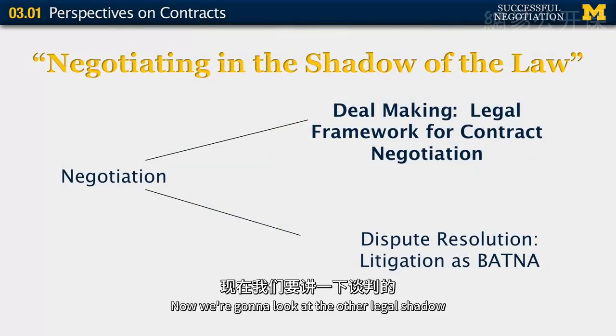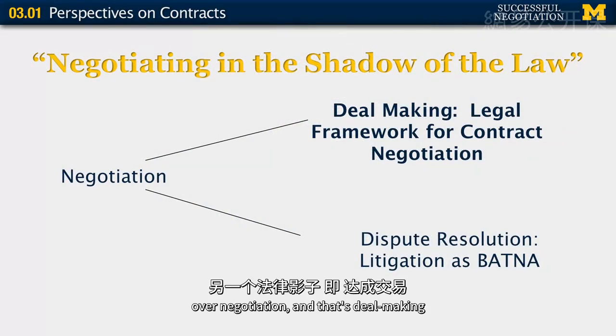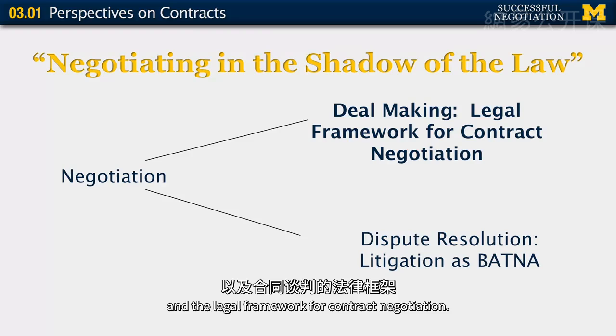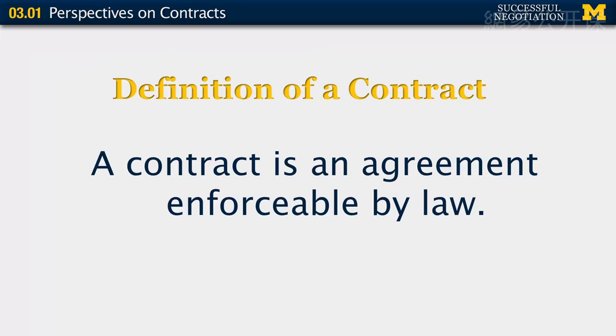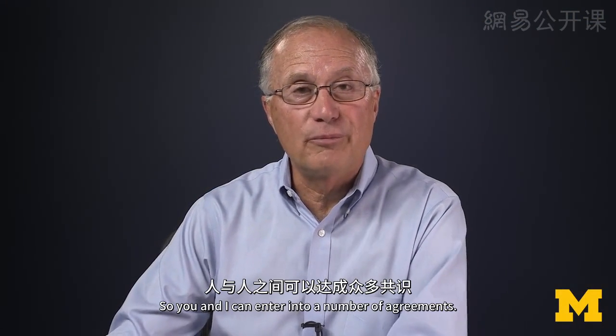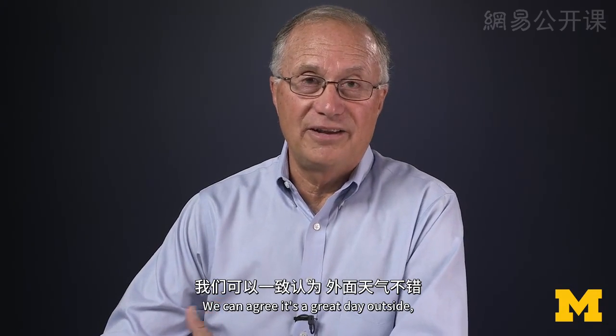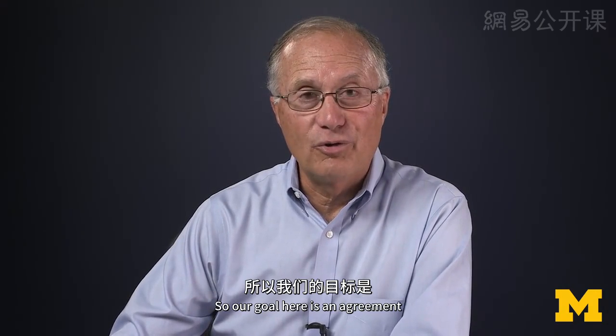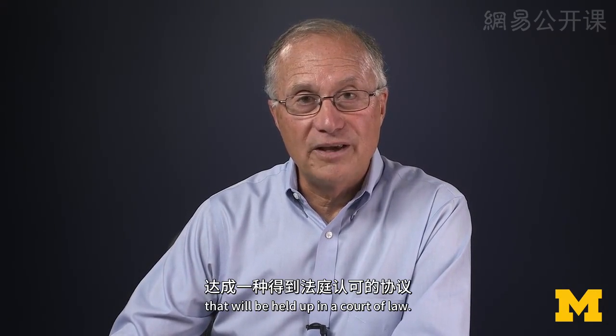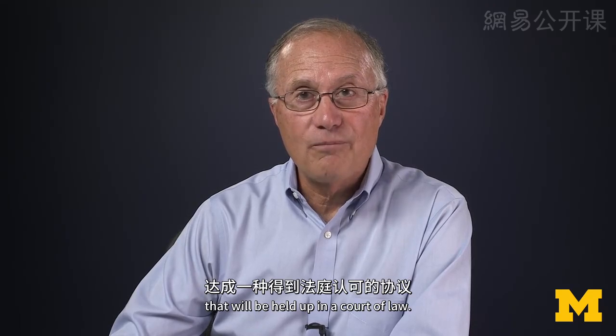Now we're going to look at the other legal shadow over negotiation, and that's deal making and the legal framework for contract negotiation. Let's start with a simple definition of a contract. Basically, it has 2 elements. A contract is an agreement, number 1, enforceable by law. So you and I can enter into a number of agreements. We can agree it's a great day outside, but that's not enforceable by law. So our goal here is an agreement that will be held up in a court of law.